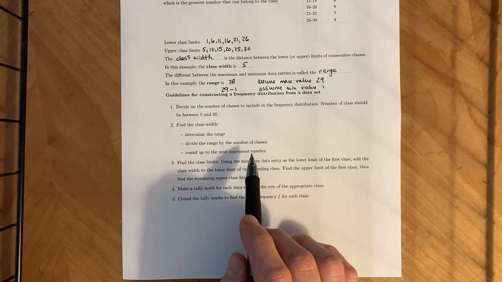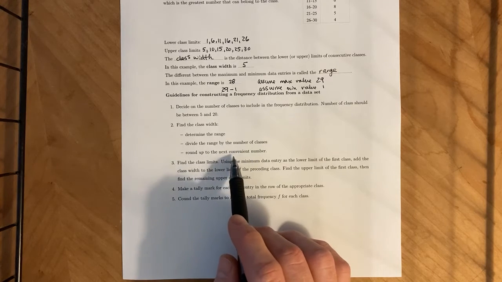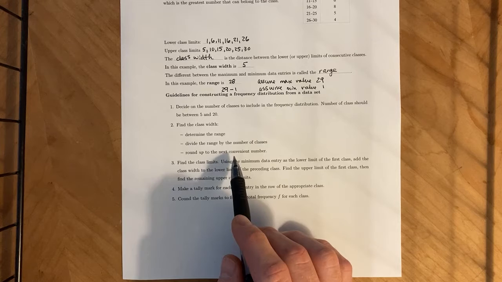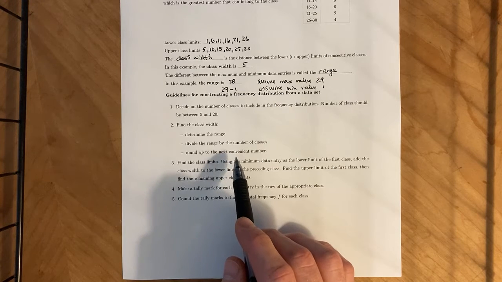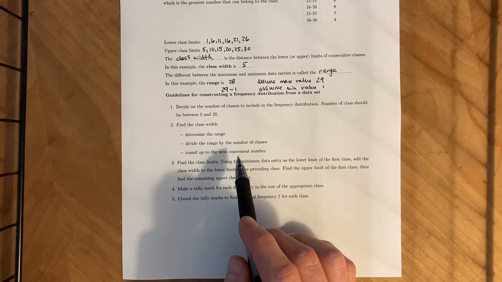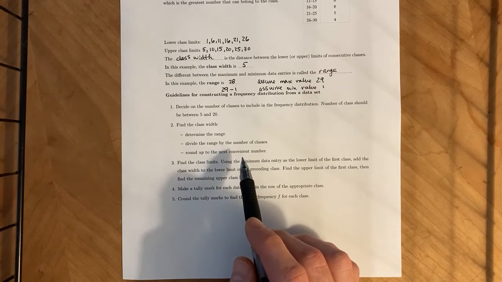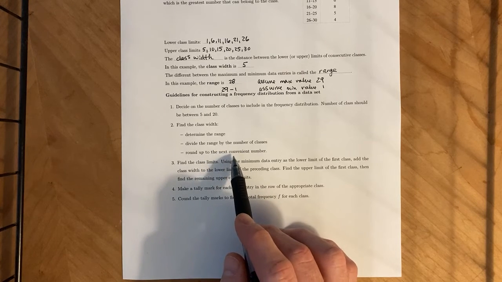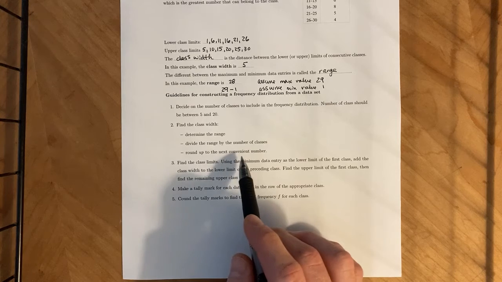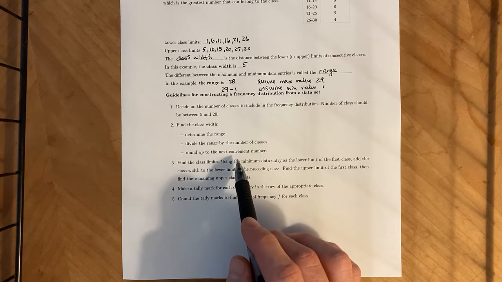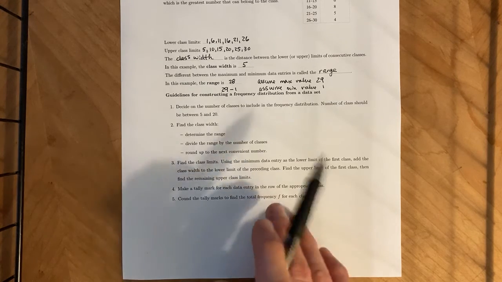Now that's very subjective. If our data values are all whole numbers, you'll want to round it up to the next whole number. If all our data values are decimals that go out to the 4th decimal place, you'll want to round it up to, say, the 3rd decimal place. Something that kind of parallels the data set that you're working with.